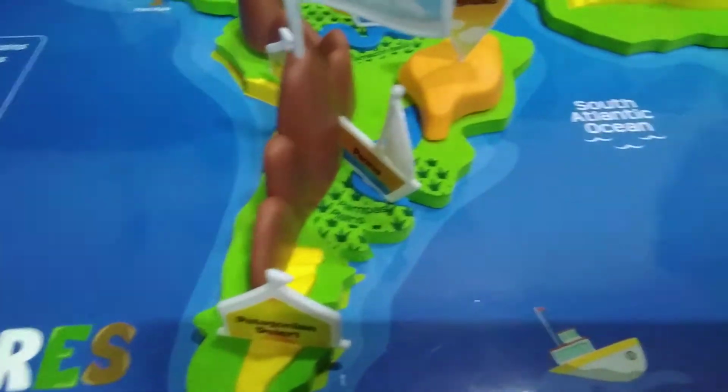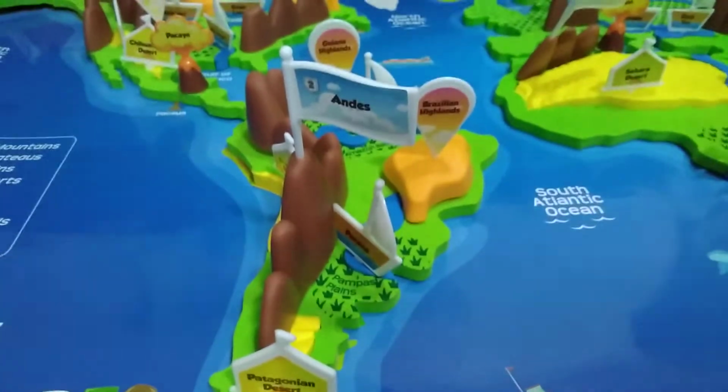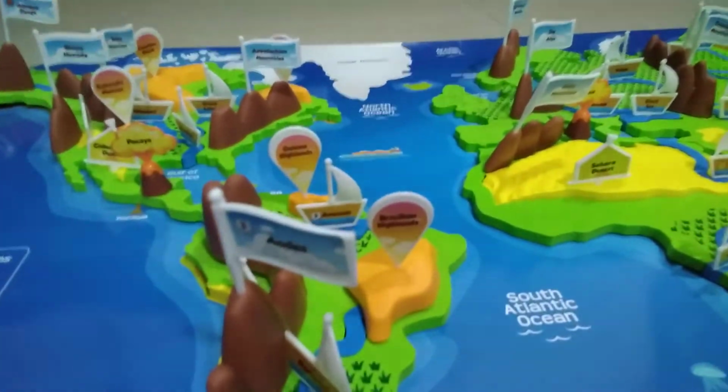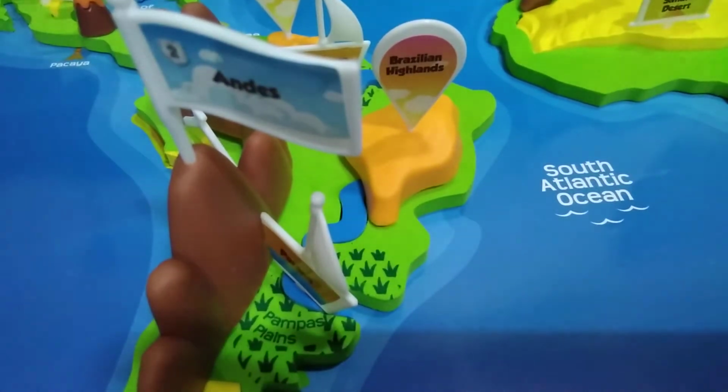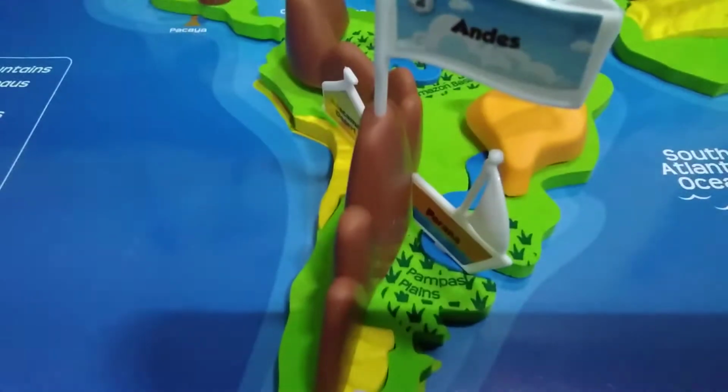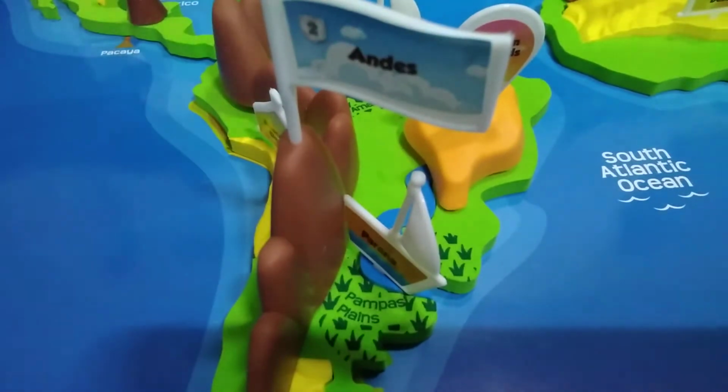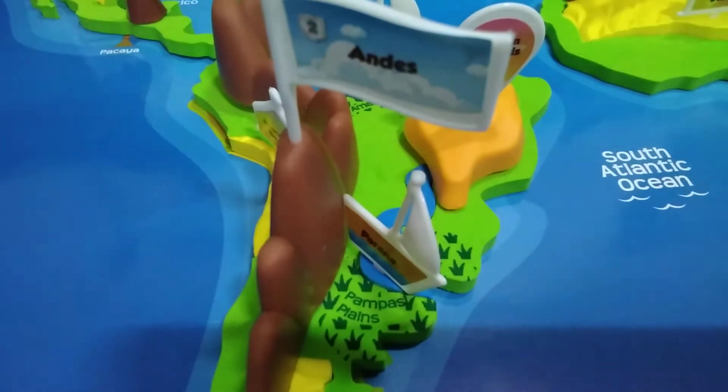Over here we have got everything: a desert, mountains, river, plateau, but again missing out a volcano now. First, Andes. Andes is the world's longest mountain range. You may think, what about the Himalayas? The Himalayas has got the tallest mountains while the Andes has the longest mountain range.